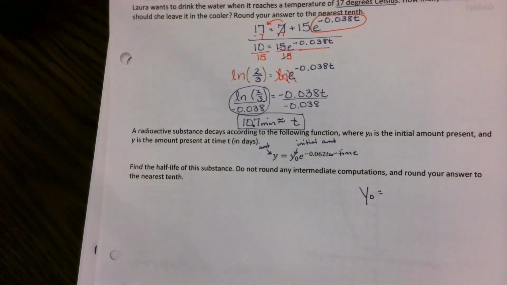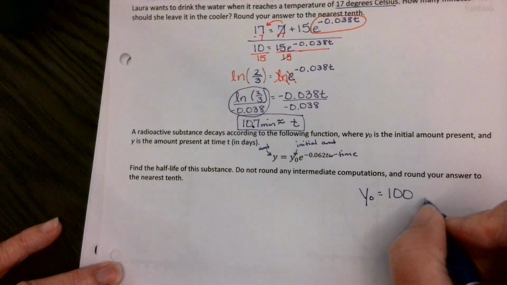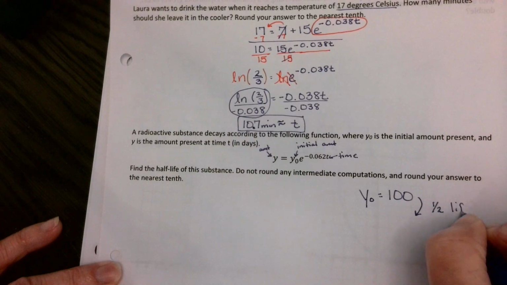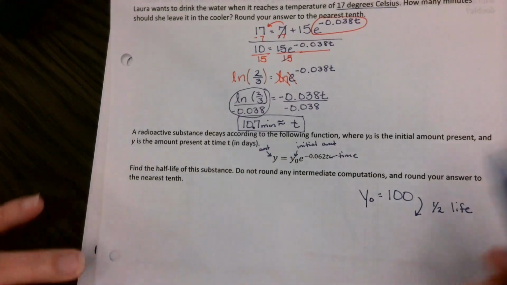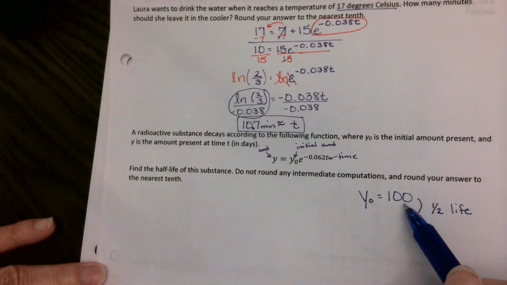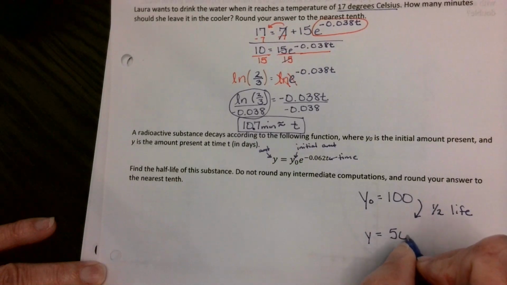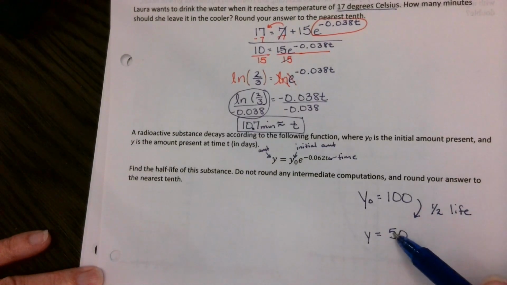I'm just going to pick a round number like 100. You could put 200. You could pick 50, anything you want for the initial amount. So I'm going to use 100. If we're talking about half-life, they use this a lot in science. It's the time it takes for something to go down to half of its mass. So if the initial is 100, then y in its half-life would be 50. If this had been 200, this would be 100. If this was, let's say, 80, this would be 40.